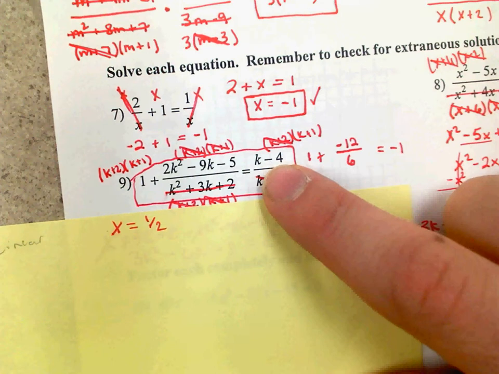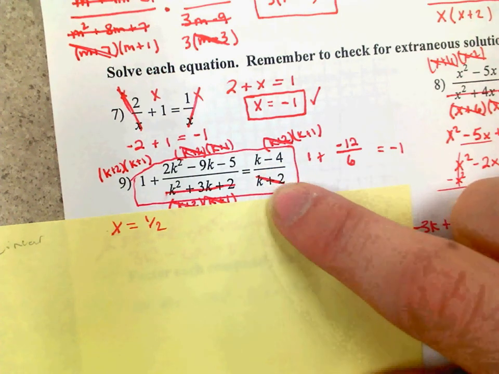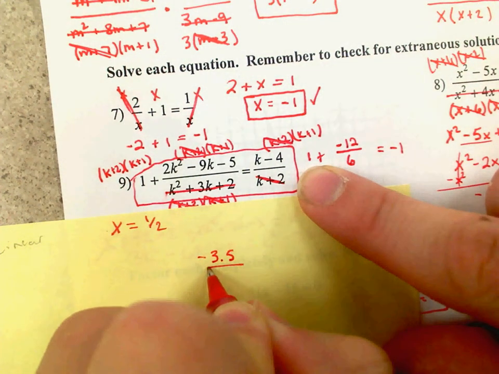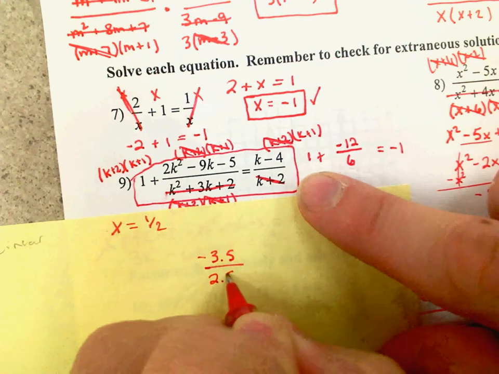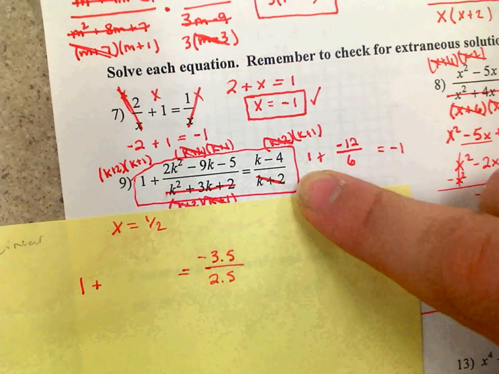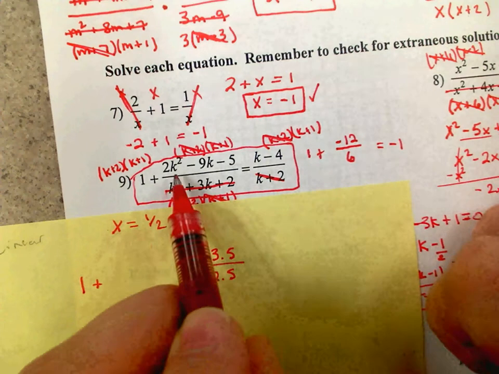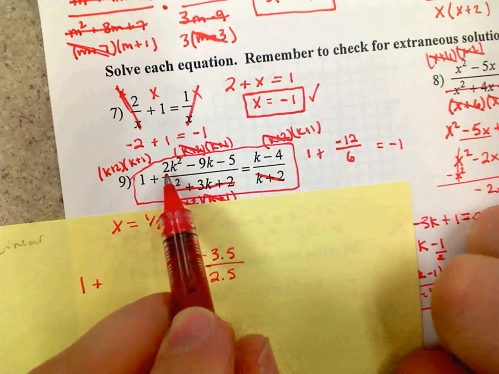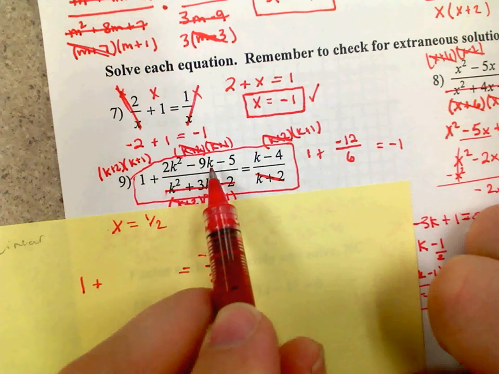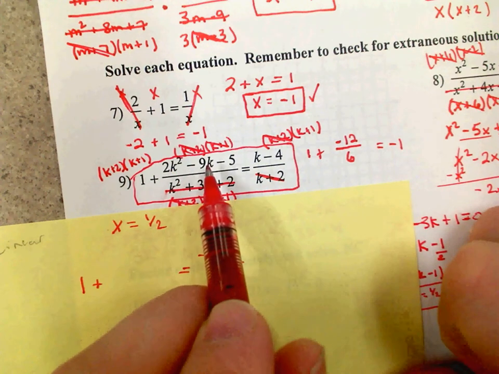So we've got -3.5 over 2.5 equals 1 plus. Now we've got 1/2 squared is 1/4 times 2, that would be 1/2, minus 9 times 1/2. So 1/2 minus 9/2, that would be -8/2, that would be -4. Minus 5 would be -9.